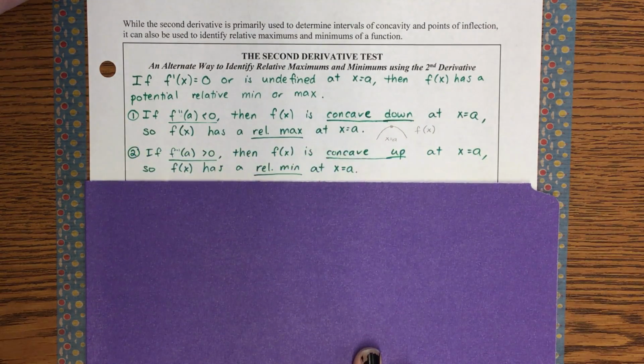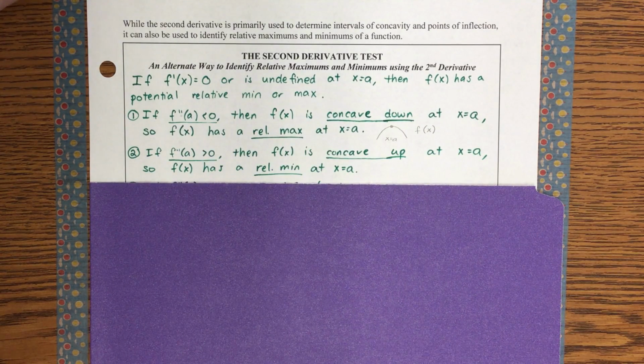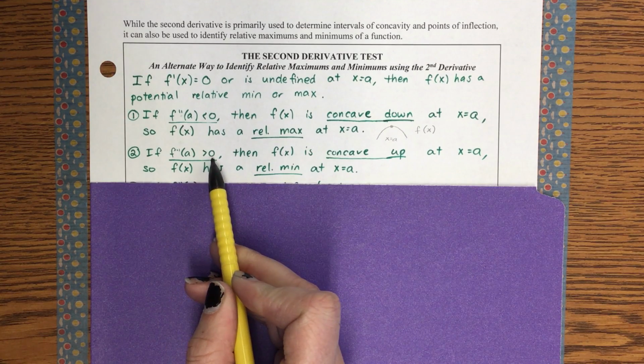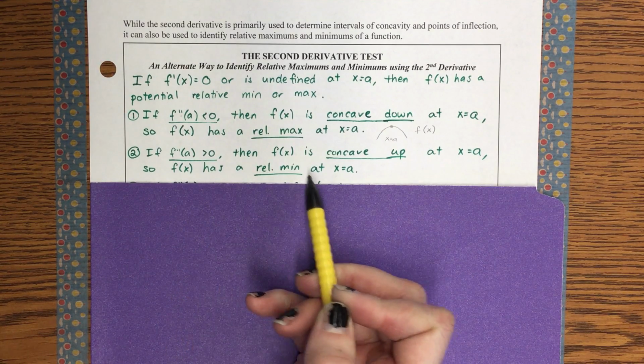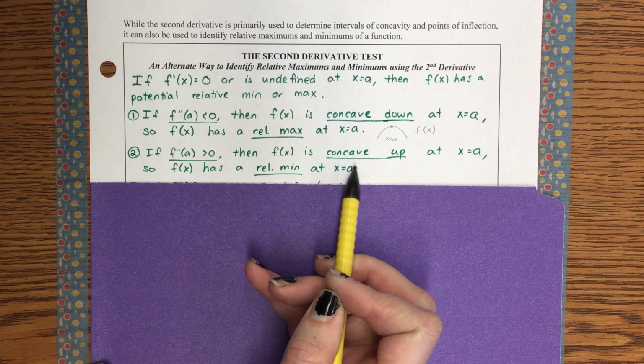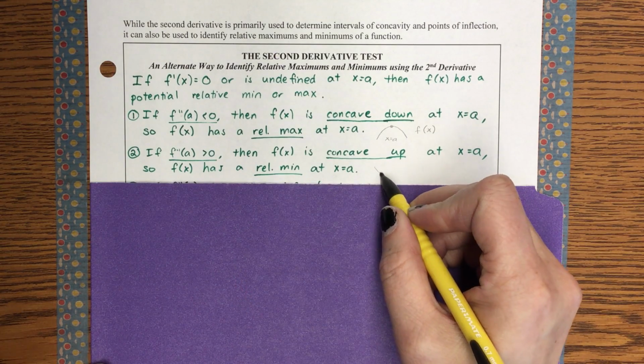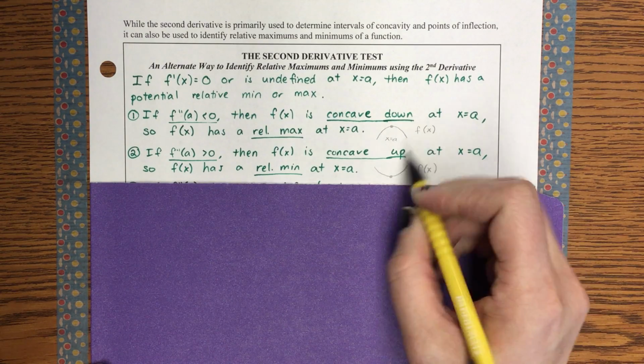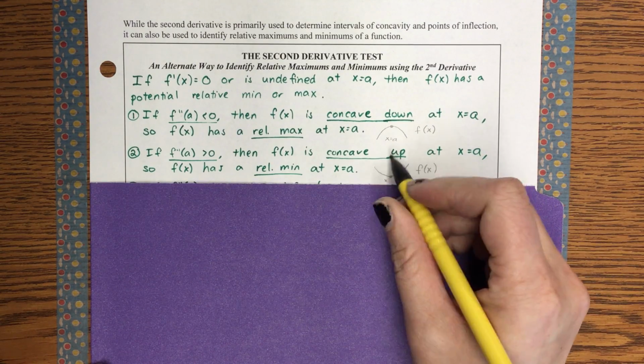The next option, number 2, is basically the same thing with all of the opposite signs. If our second derivative at a certain x value is positive, greater than 0, then we know that f of x is concave up. So let's draw a little picture for f of x. This point right here would be at x equals a.